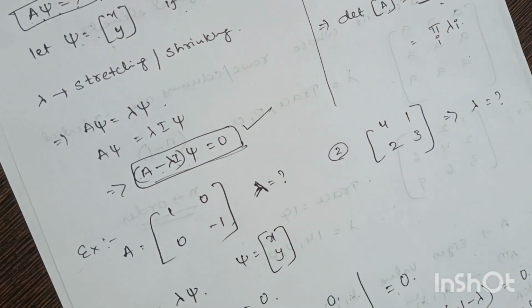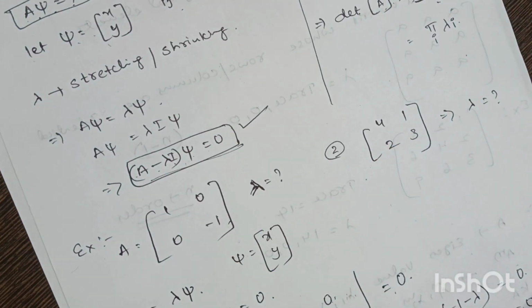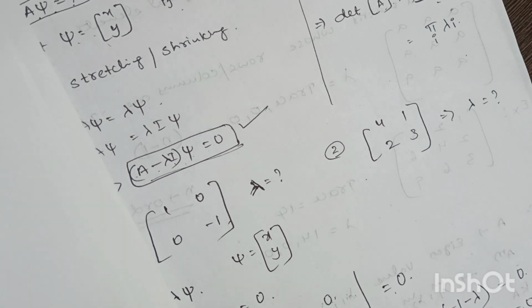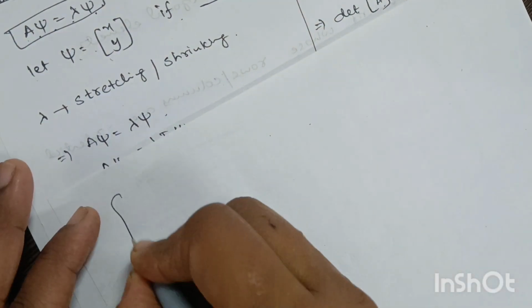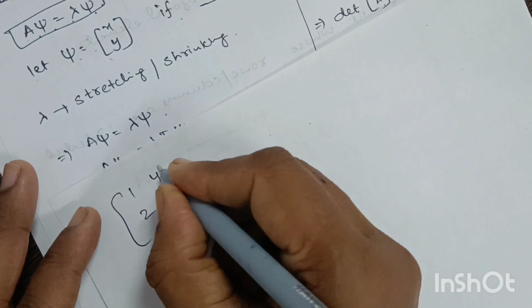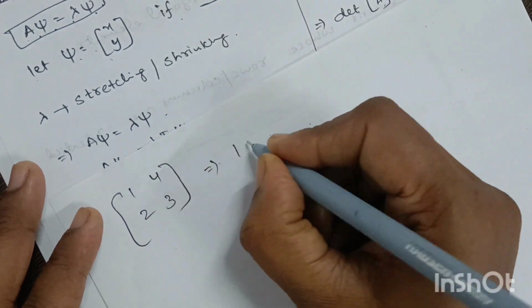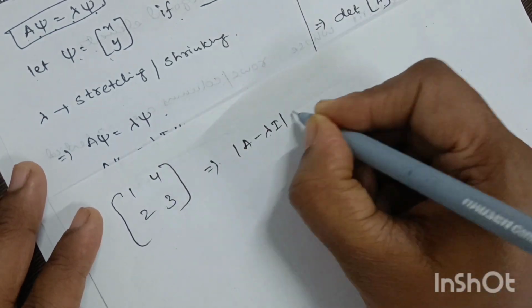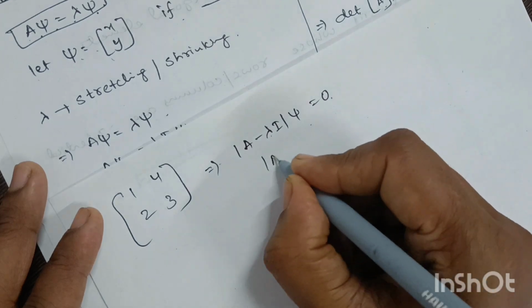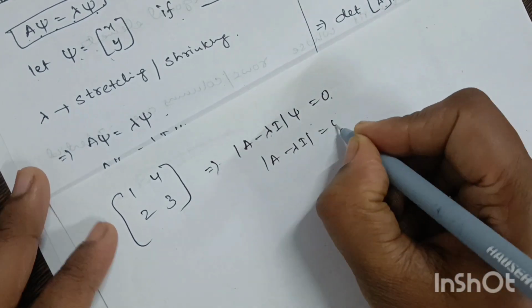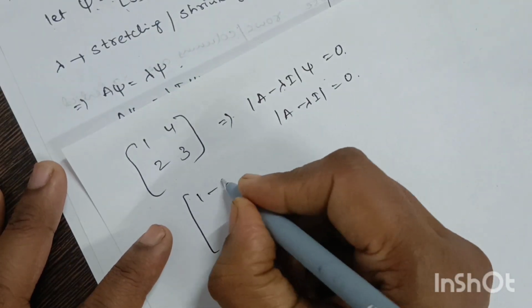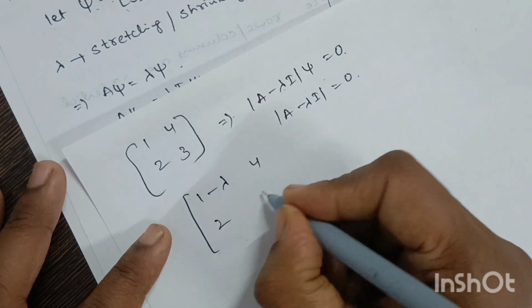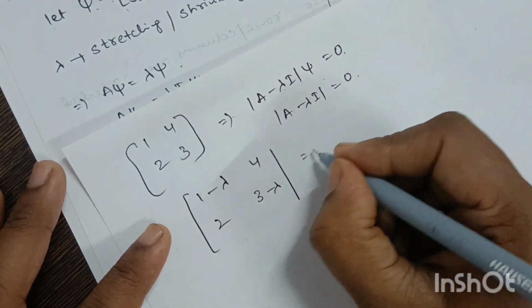And one more, [1 4; 2 3]. For this, (A minus lambda I) times psi is equal to 0, so det of (A minus lambda I) is 0. So 1 minus lambda, 4, 2, 3 minus lambda is equal to 0.